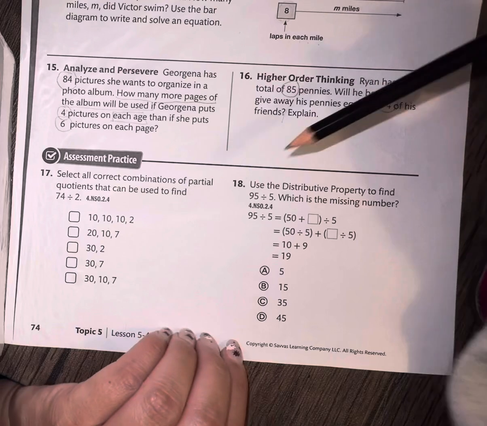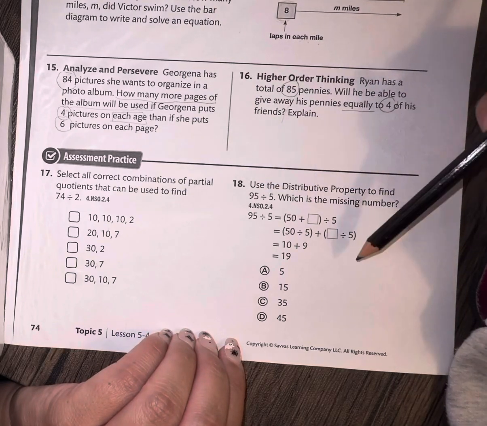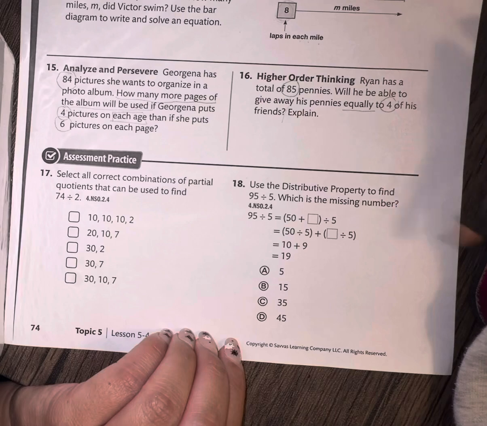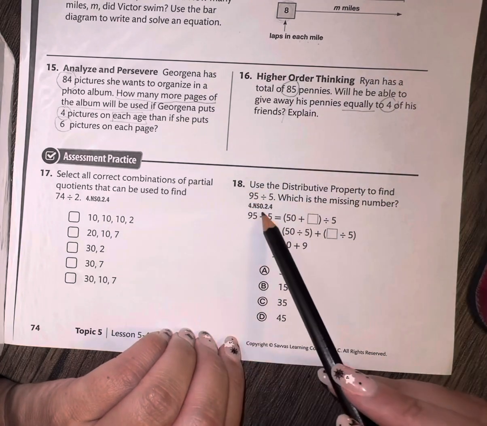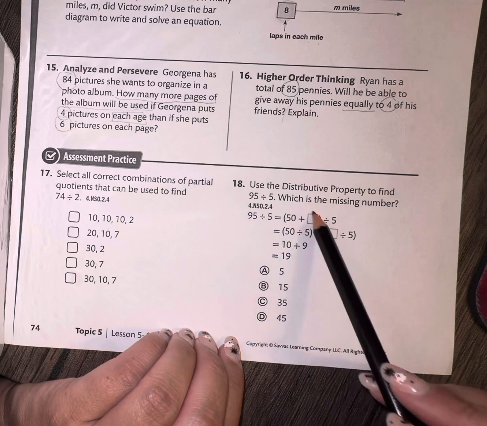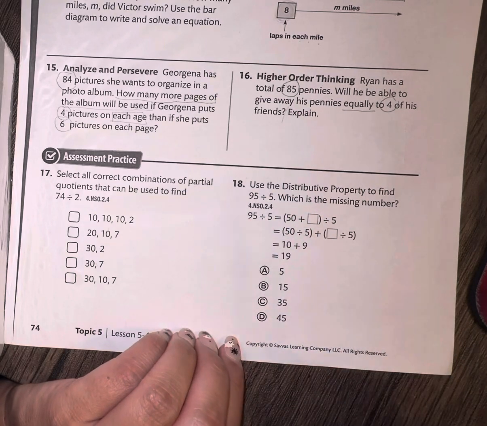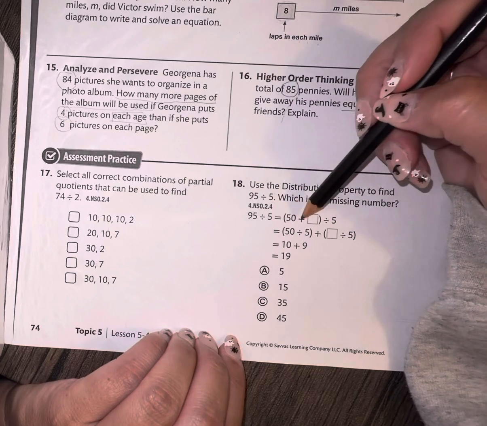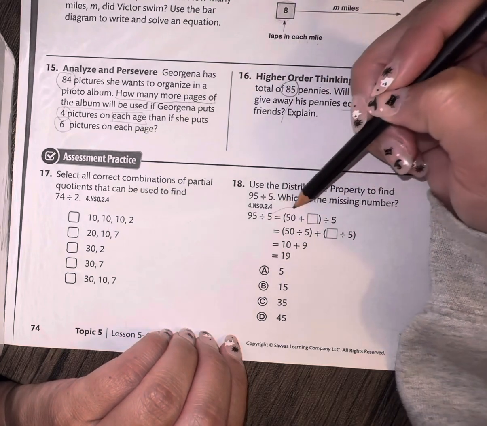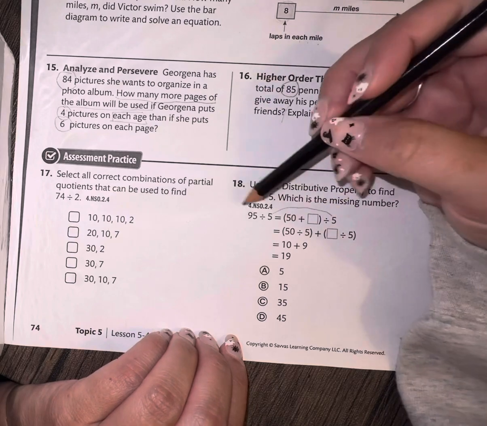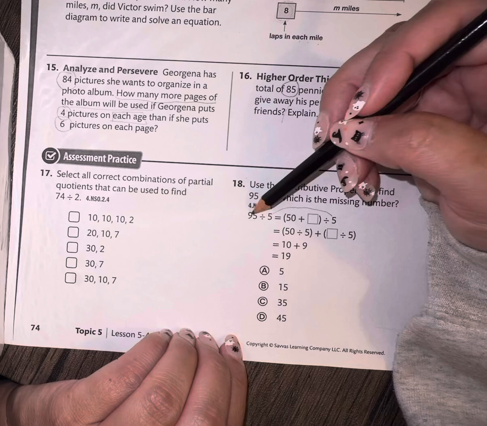All right, number 18, use the distributive property to find 95 divided by 5. Which is the missing number? So when we use this distributive property, remember, that means we break apart the bigger number into smaller numbers that are easy to divide by, okay? So here we see 50 plus something, divided by 5. I already see my 5 there, so I need to think 95. What plus 50 will give me 95?